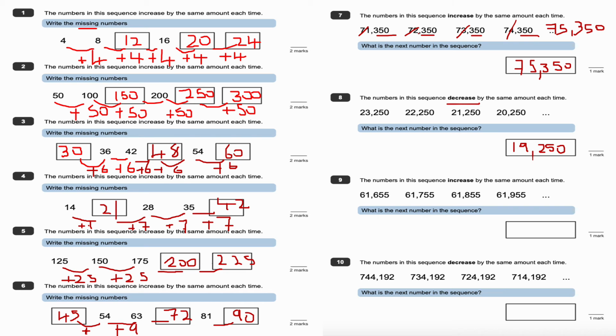Next one, question number 9. The numbers in the sequence increase by the same amount each time. 61,655, 61,755, 61,855, 61,955. I'm adding on 100 each time. I'm going to be careful here. It becomes 62,055.